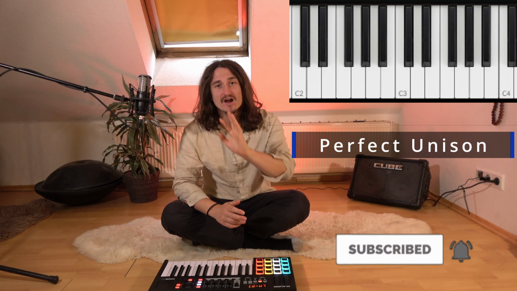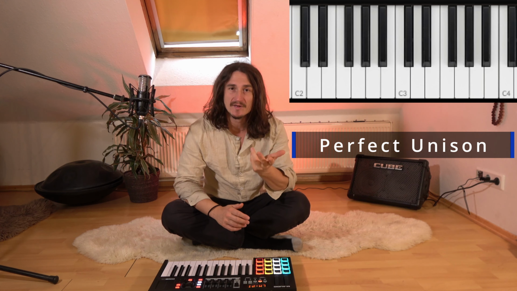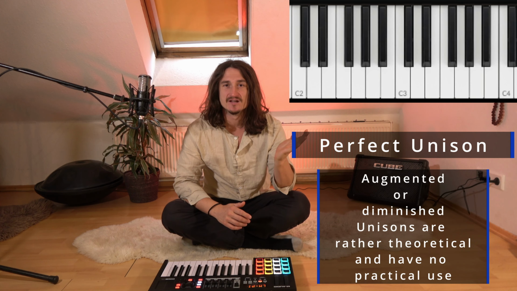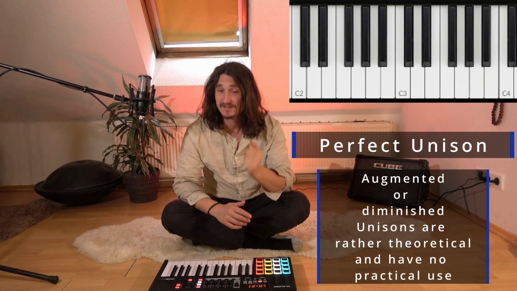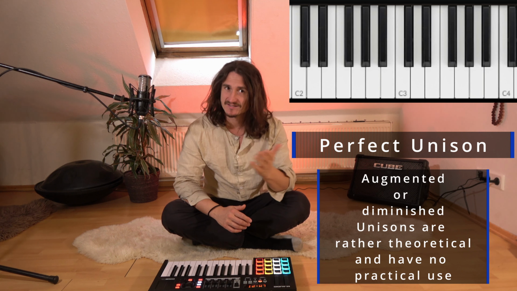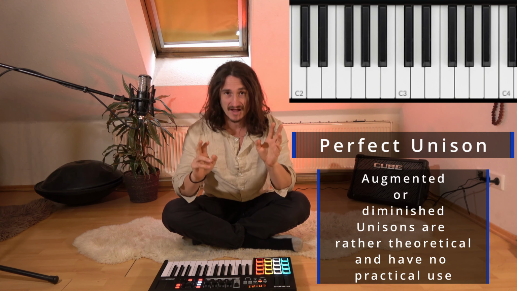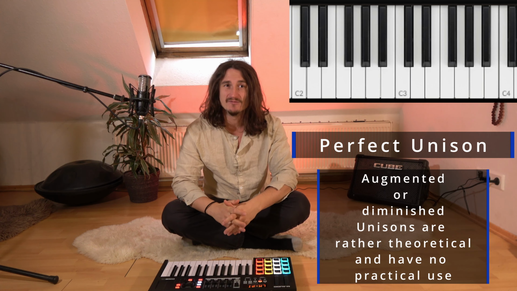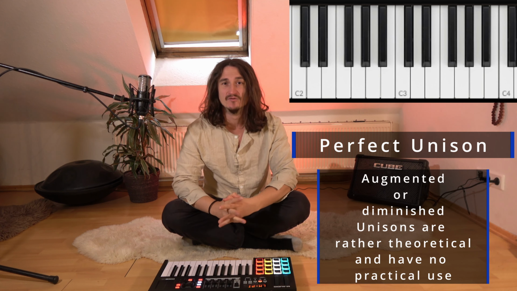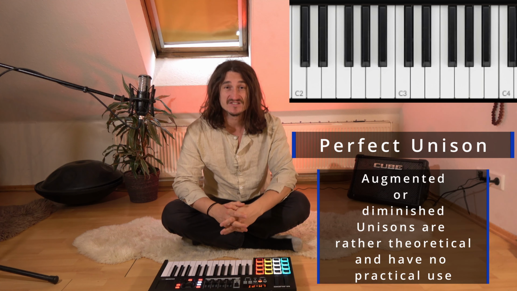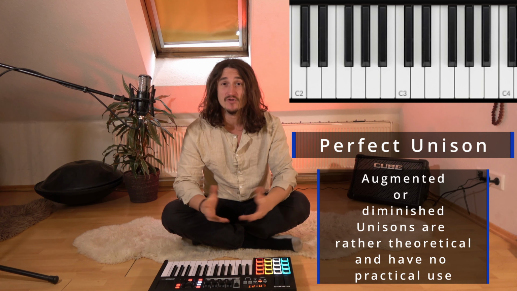And this type of unison is called a perfect unison. There are other types of unisons, augmented and diminished ones, but we're gonna skip them because I don't consider them music theory basic stuff, because that's the point where music theory gets into rocket science and does not really have many practical implications for us musicians, but are rather subject to deeper studies and a bit of nerdy stuff if you want.